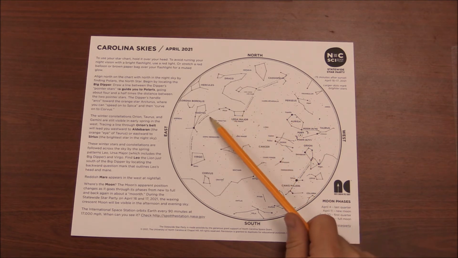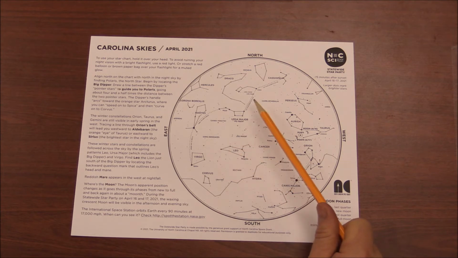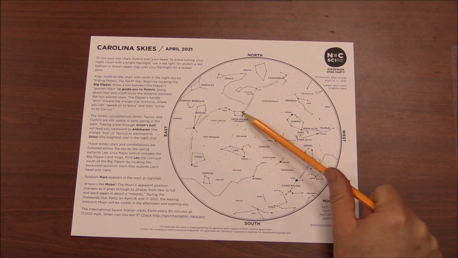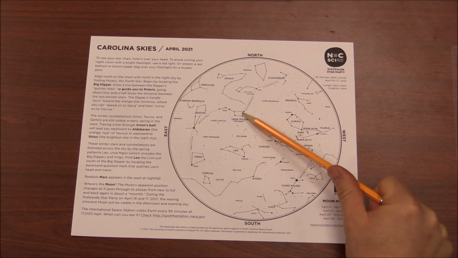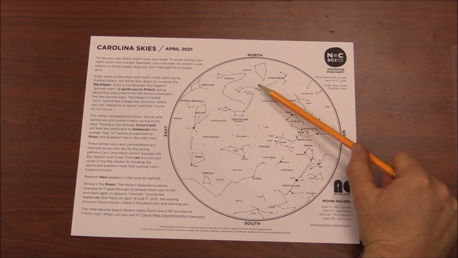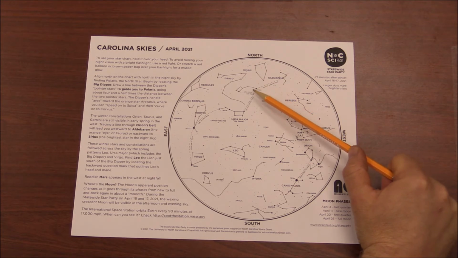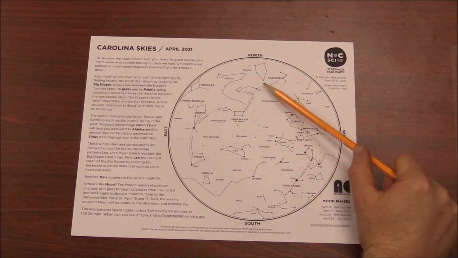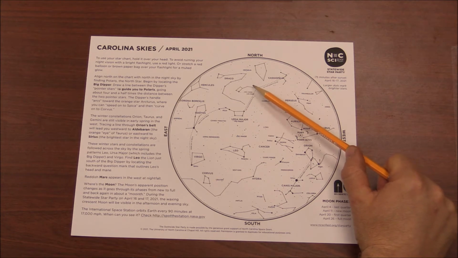But once again, we've got a couple dotted lines going off of the Big Dipper. First off, if you go to the end of the cup on the Dipper and draw almost a straight line in between these two stars, it will take you up to Polaris, which is the North Star. Polaris is also in the very end of the handle of the Little Dipper.